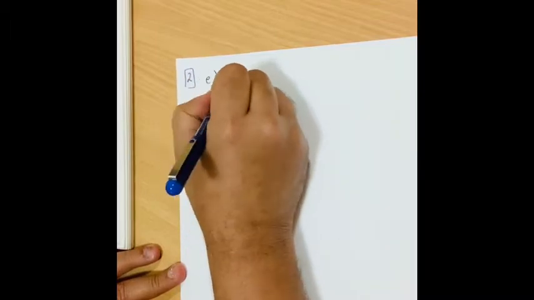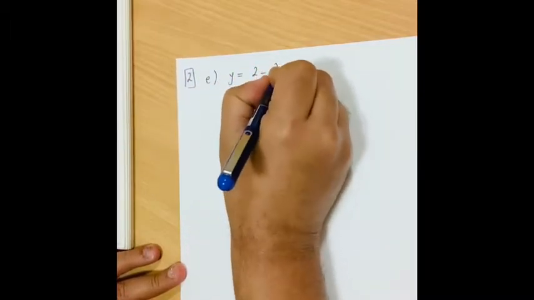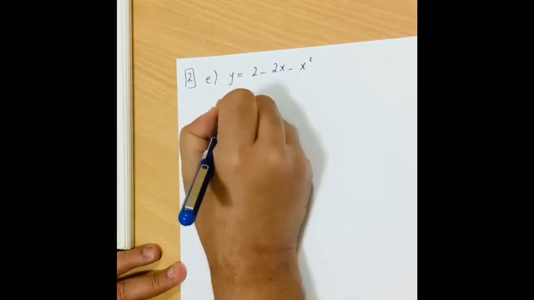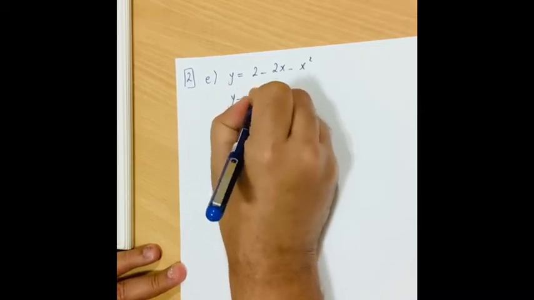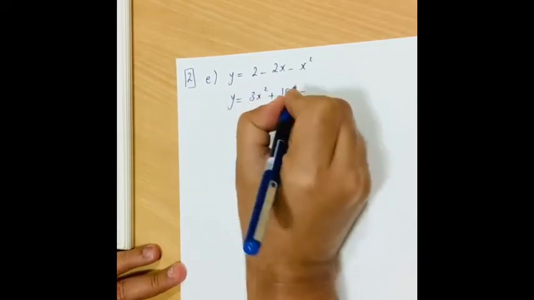Now, question number 2, it's required to find the points or point of intersection of the following pairs of parabolas. So now we have two curves. In the previous question, we were working with a parabola and a straight line. Now we have to work with curve and curve, two curves. If we're going to do E, for example, y equals 2 minus 2x minus x squared, and y equals 3x squared plus 10x plus 11.